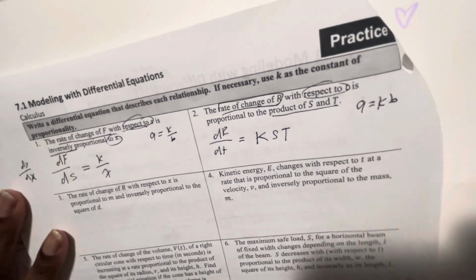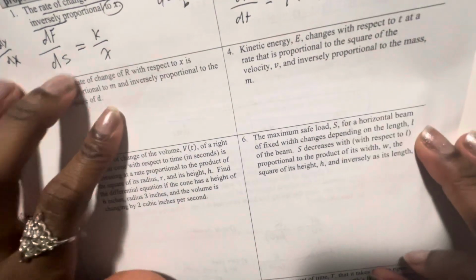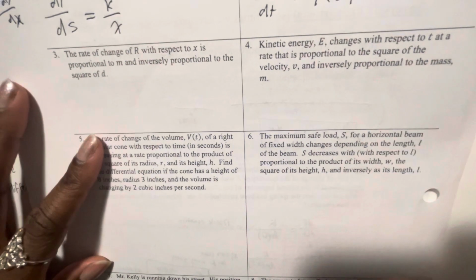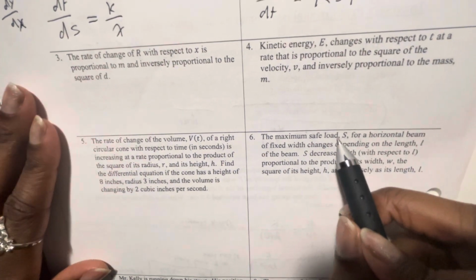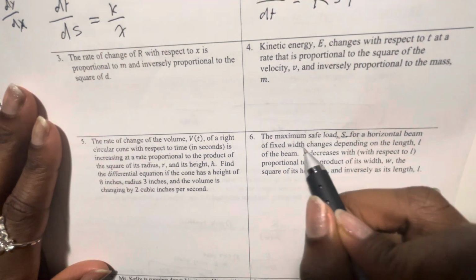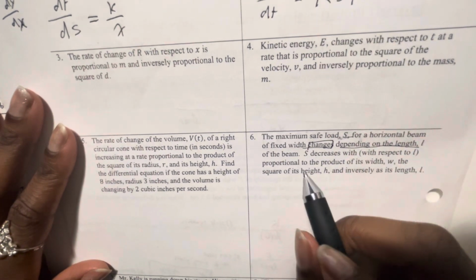Then let's switch this up. We'll do this one down here, number 6. I'll scoot this up. Okay, so straighten it out a bit. The maximum safe load S for a horizontal beam of fixed width changes depending on the length of the beam.